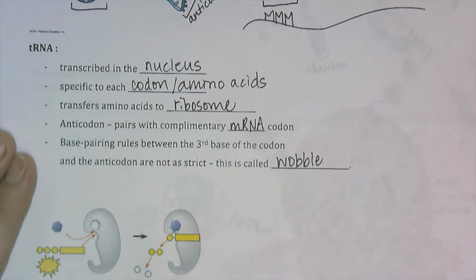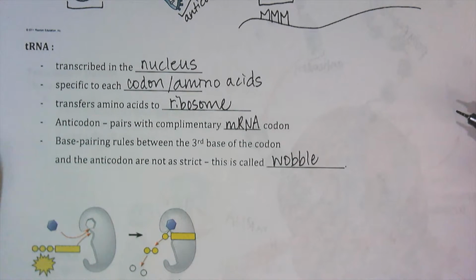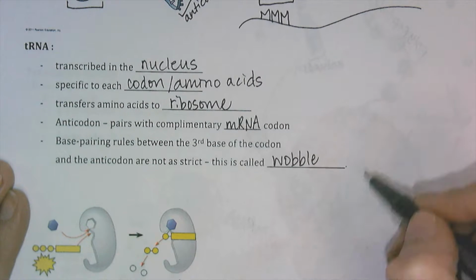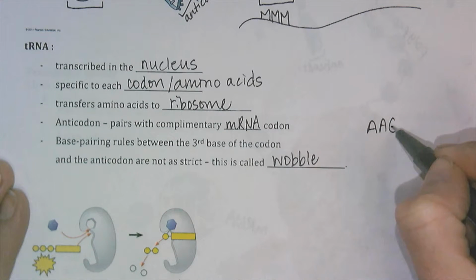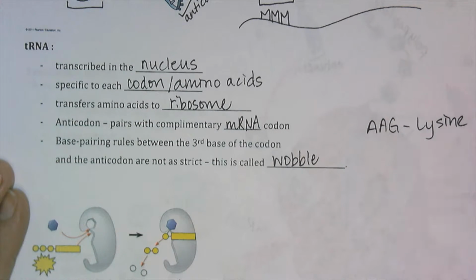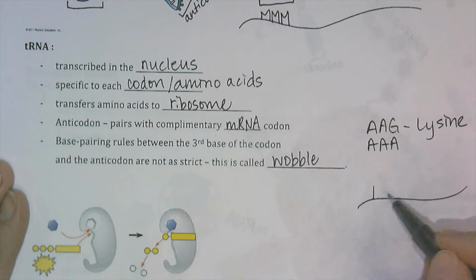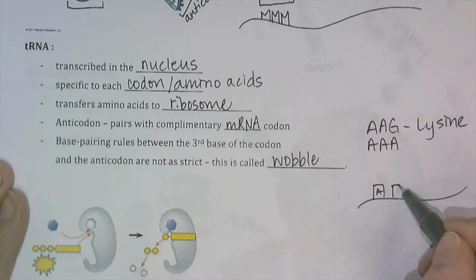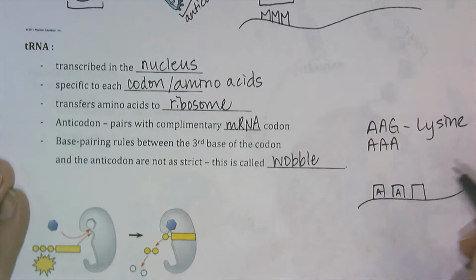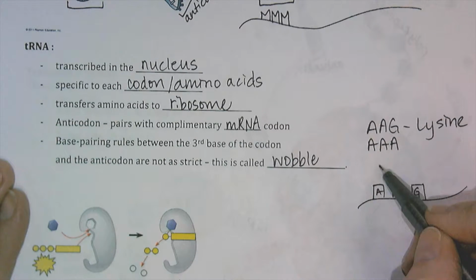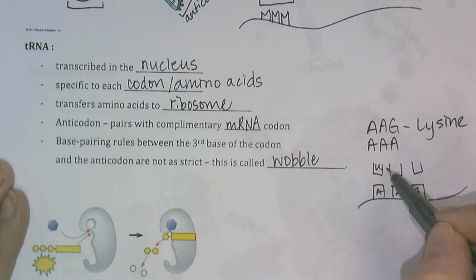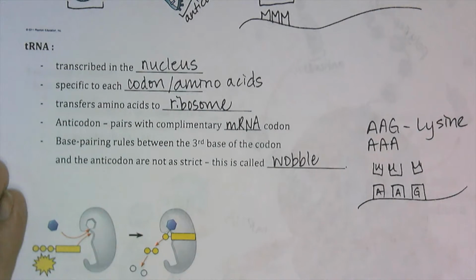Because of wobble, sometimes we will have a codon that codes for one amino acid, and then another codon will be a different codon, but will code for the same amino acid. An example of that is AAG, which codes for lysine, but so does AAA. So if I have an mRNA, and here's an A, and here's an A, and then the third nucleotide is a G, it might actually match up with an anticodon that's UUU. And that's okay because of wobble.